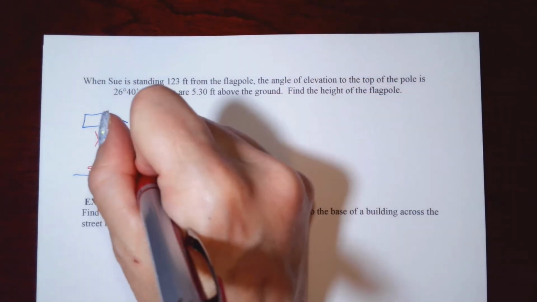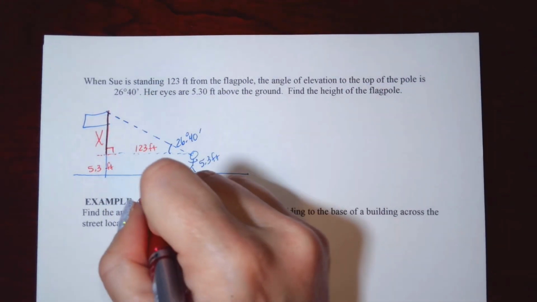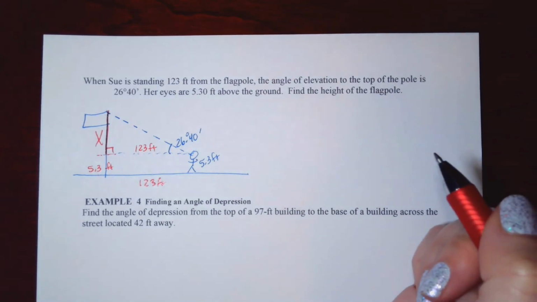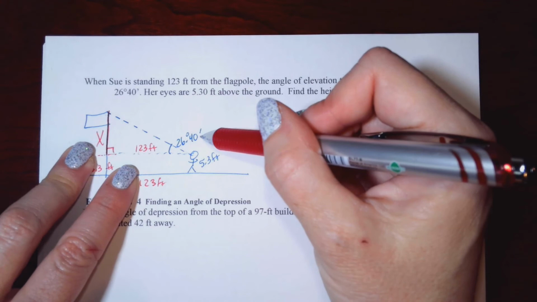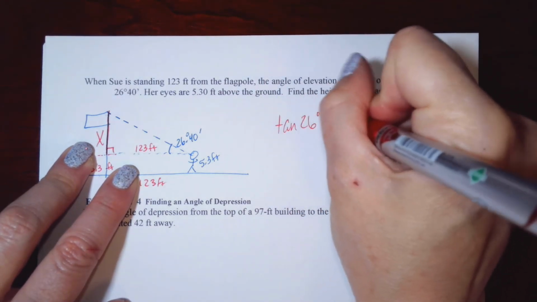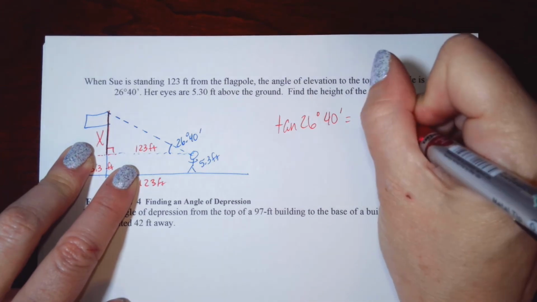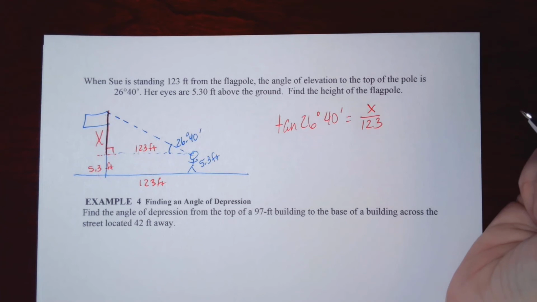She is 123 feet from the pole. This is that 123 feet. So again, I'm using tangent of my angle of elevation. So tangent of 26 degrees 40 minutes is going to be opposite over adjacent. I'm in feet, so that's important.